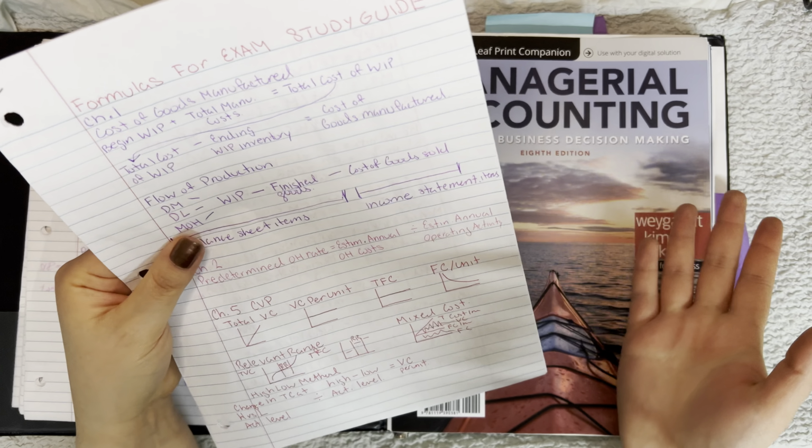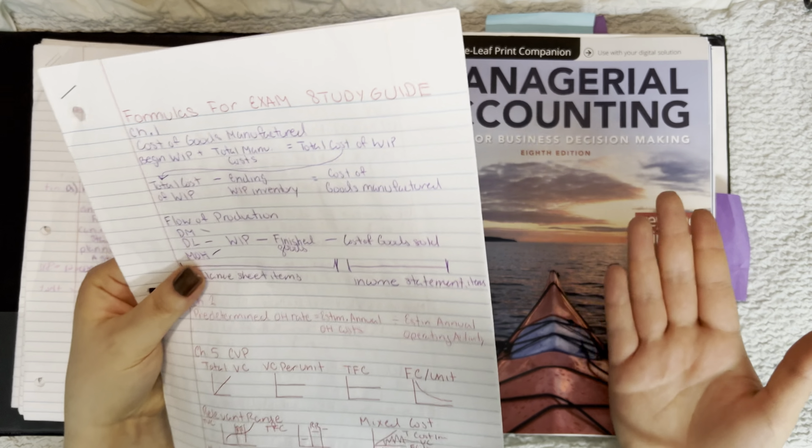Okay, let's bring back some memories. Cost of goods manufactured begins with work in progress plus total manufacturing costs. So that would equal your total cost of work in progress. So then you go here, and that minus ending inventory would be your cost of goods manufactured.